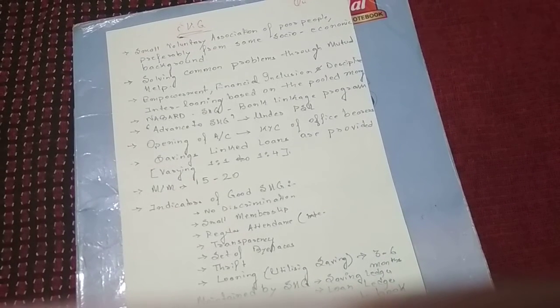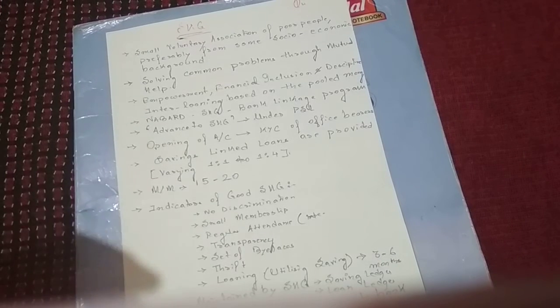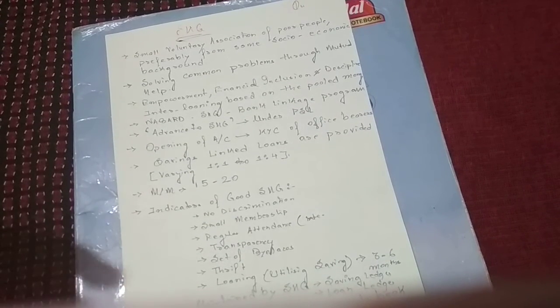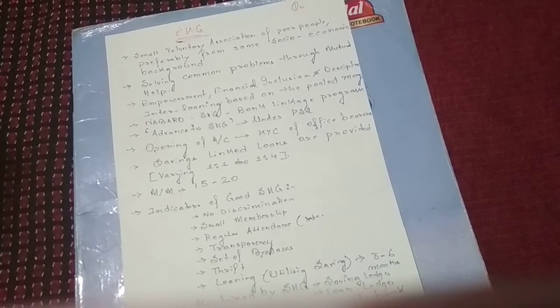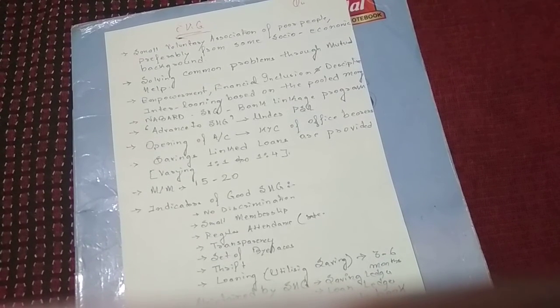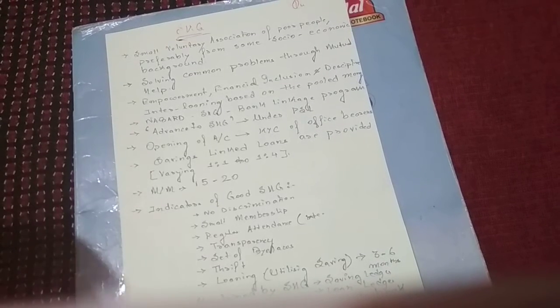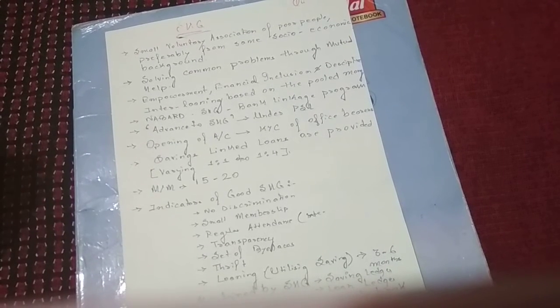They think these money lenders are their friends, and they approach them for loans. So in order to bridge the gap between the banks and the rural poor people, self-help groups come into the picture.